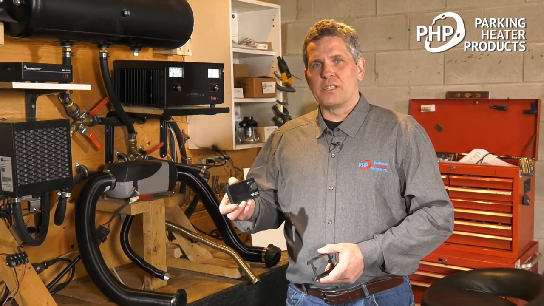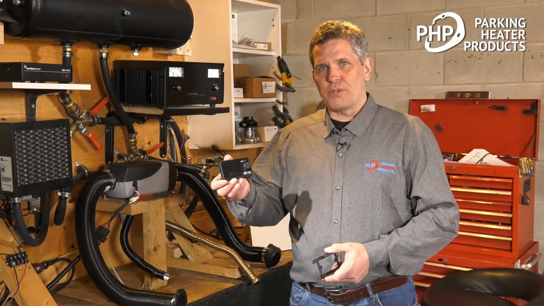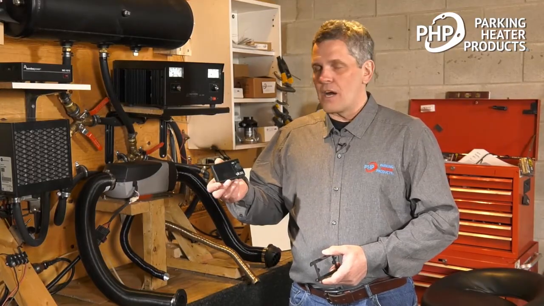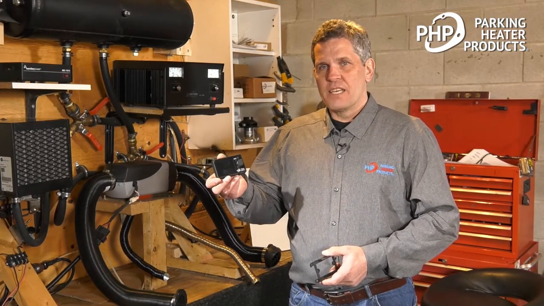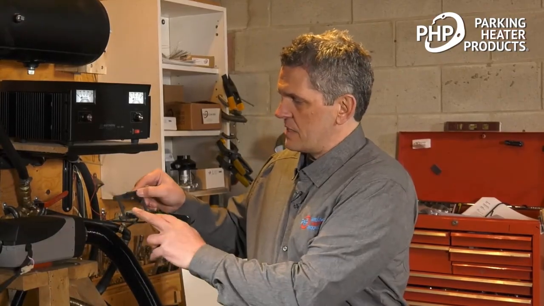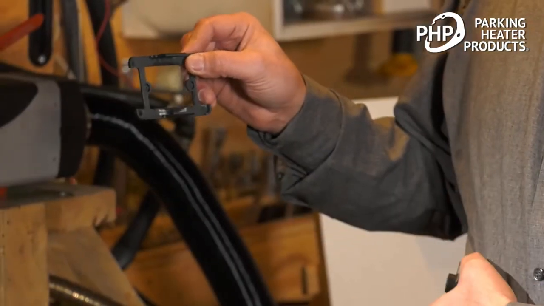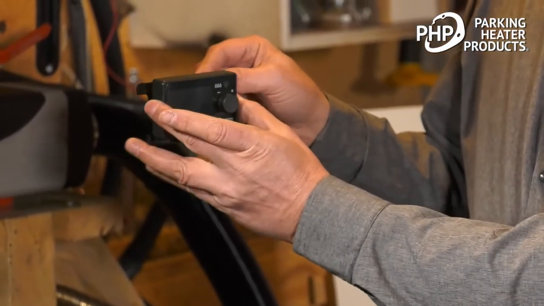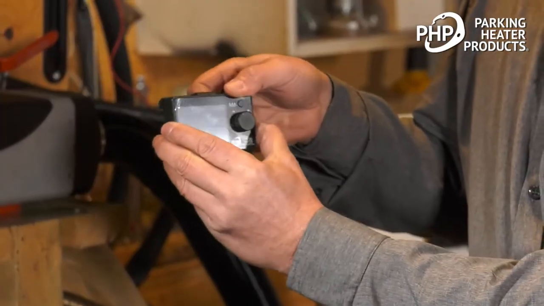In this video, we're going to look at our PHP Gen 3 air heater operating switch. This operates both our 2 and 4 kilowatt air heaters. Typically, this switch is mounted in the cabin area that we're heating. We're going to use this mounting bracket fastened to the wall using 2 mounting screws and simply mount the switch, click the switch into place.